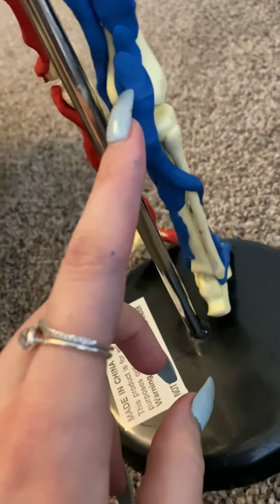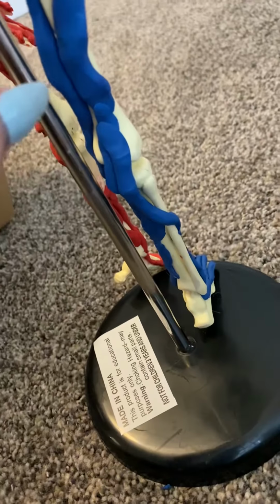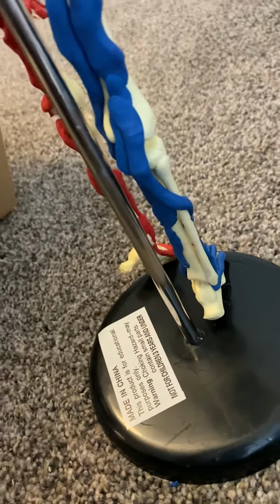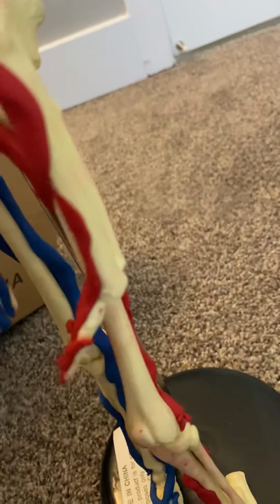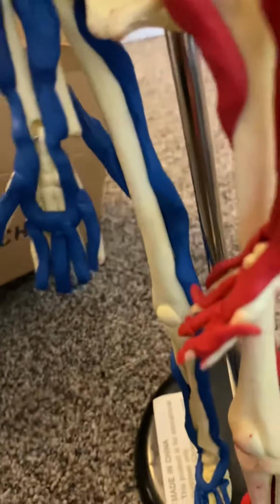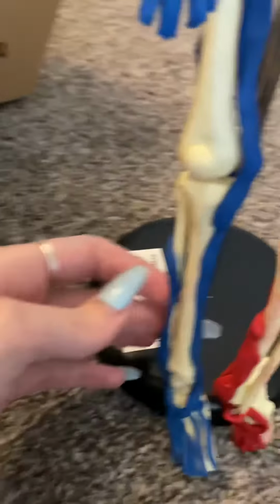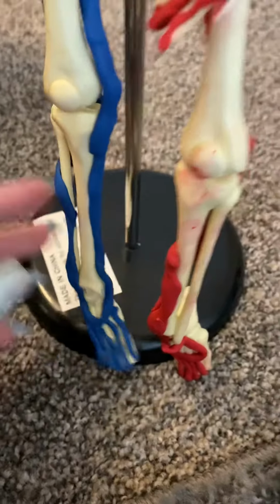Coming up here we have the popliteal vein, and then this is the femoral vein from the rear view, and this is the front view of the femoral vein, if I can move him over here. And then on the inside, we have the great saphenous vein going all the way down the leg. And then right here, we have the small saphenous vein.